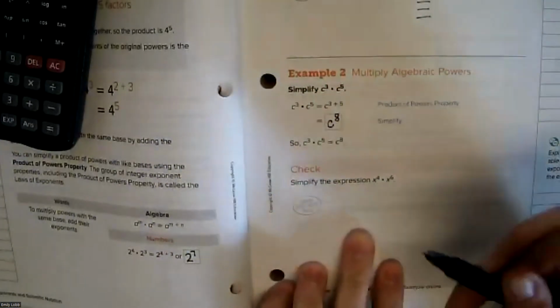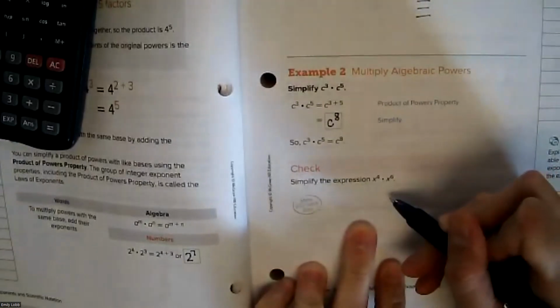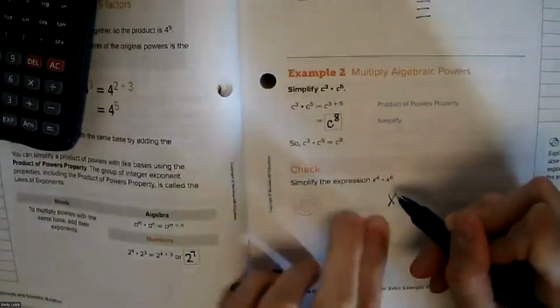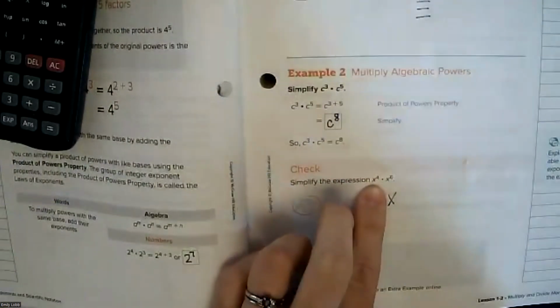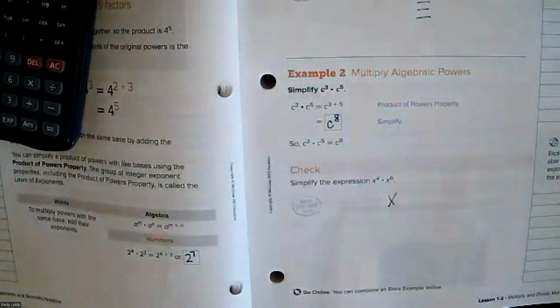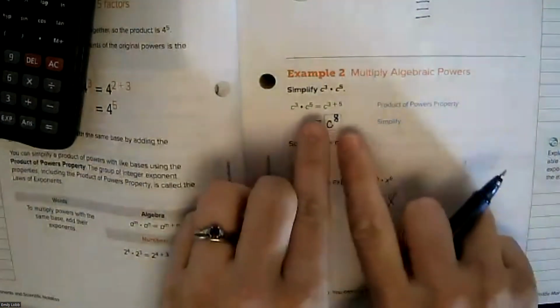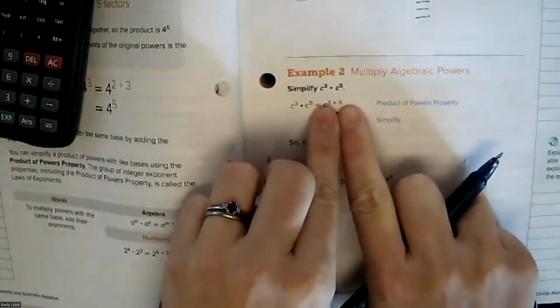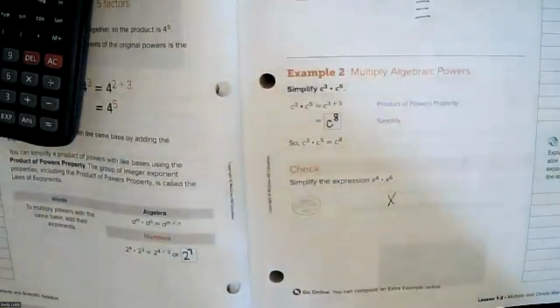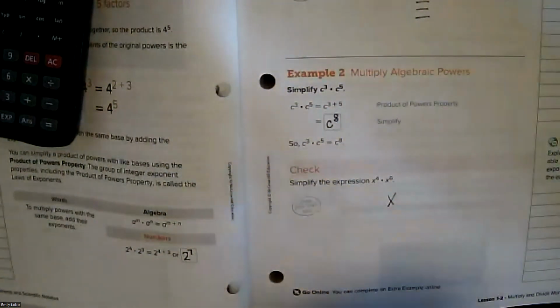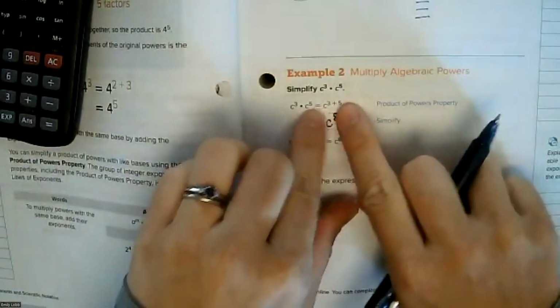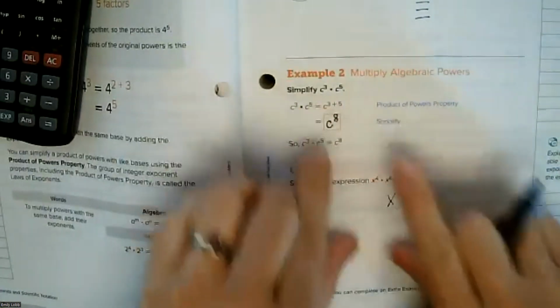So what is our base? X. If our bases are the same and they're being multiplied, what do we do with our exponents? What did we do with our exponents here? We add them. You need to be able to look back at the example. What did I do up here with my exponents? I added them.